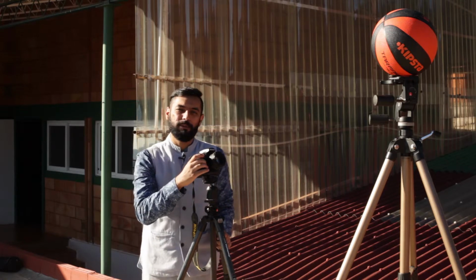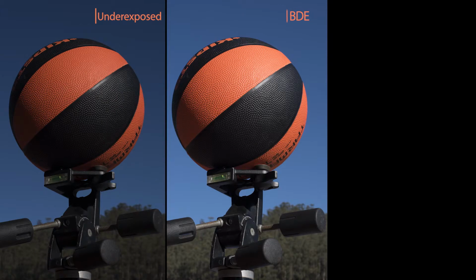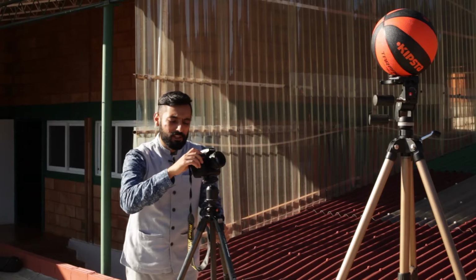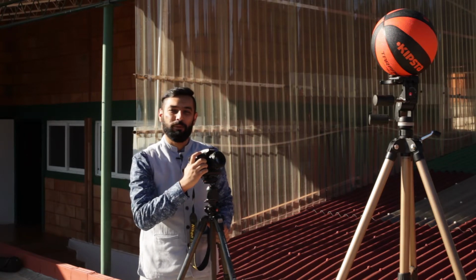To underexpose this image, I'm going to make my shutter speed 1/400. Now, as you can see, everything in the image has become a lot darker, making it look very different from what we'd captured earlier. I'm going to set my camera to 1/100 and let's see what we get.